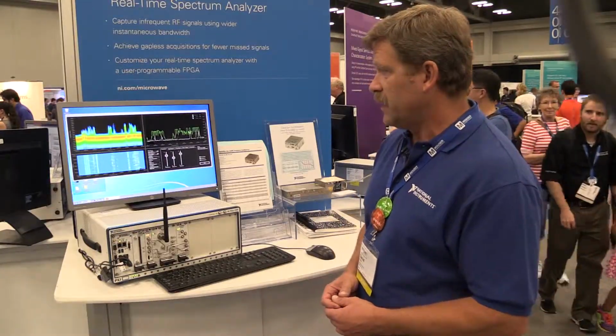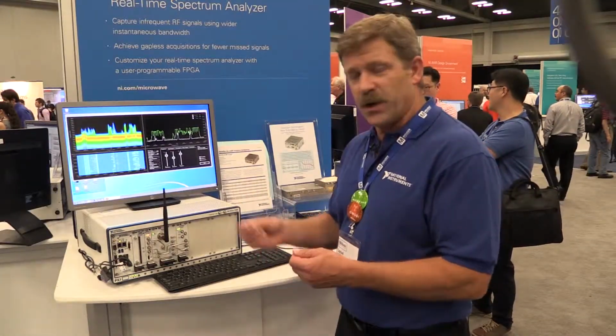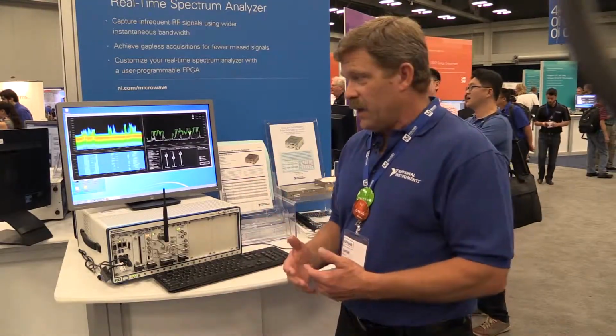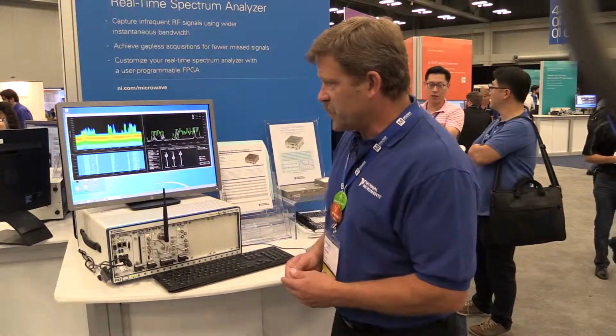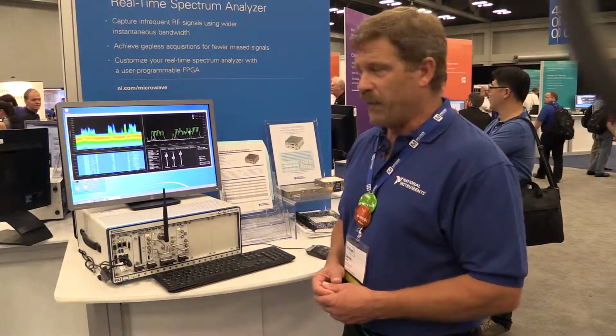capturing that event. And it's very useful for detecting infrequently occurring RF things, like if you have a little spurious emission from a device, or if you're trying to identify radio transmission that happens infrequently. And this display here shows those events as a function of time in a waterfall plot.